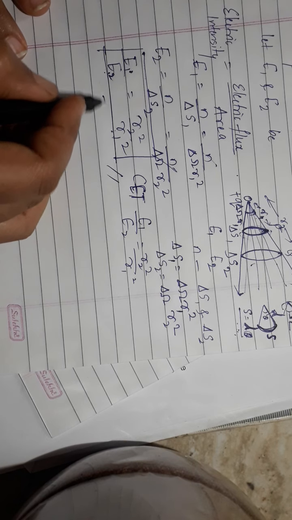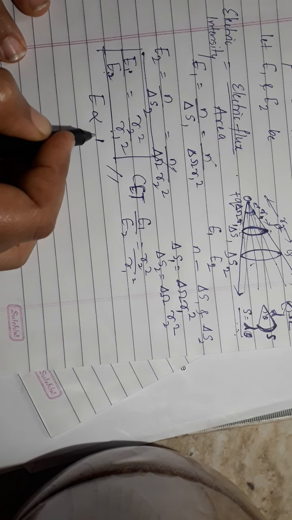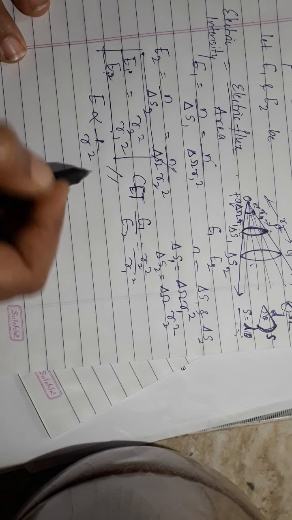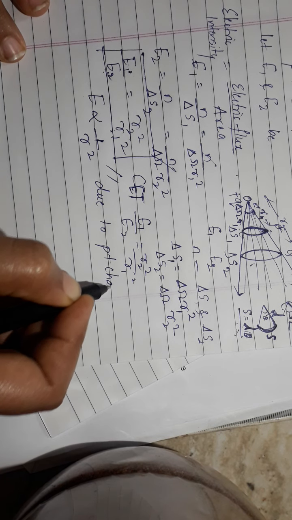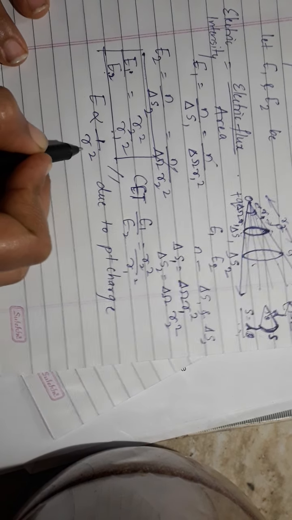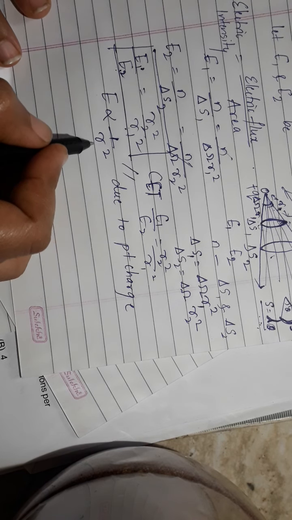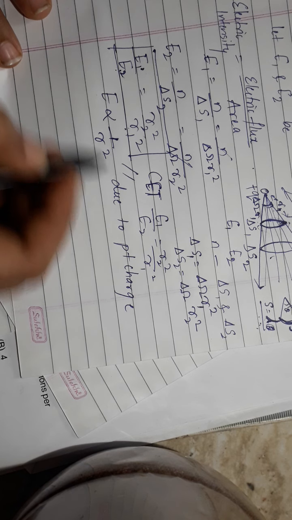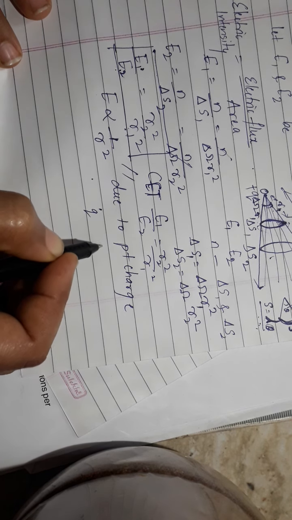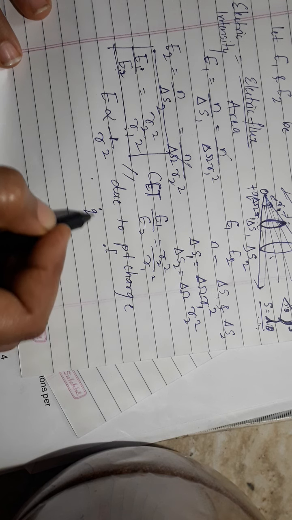In general, you can write that E is proportional to 1 upon R square due to a point charge. That is, the electric field is inversely proportional to the square of the distance between the charge Q and the point where you want to find the electric field.